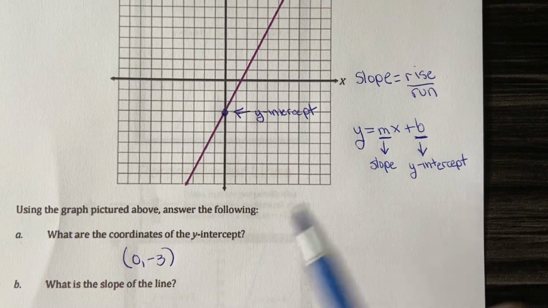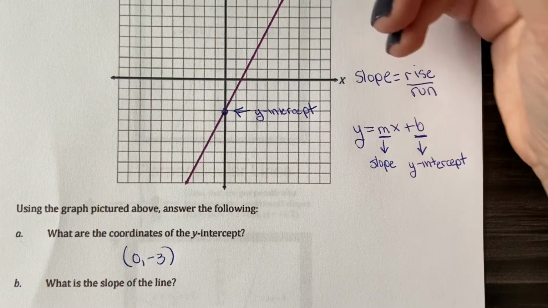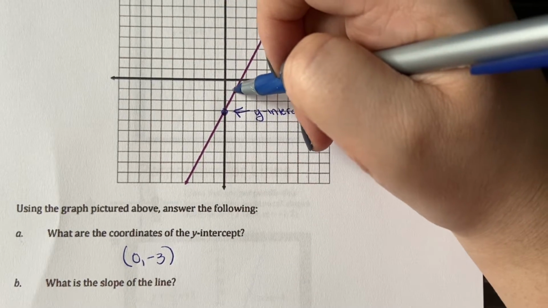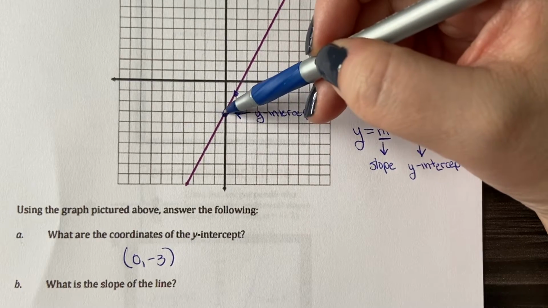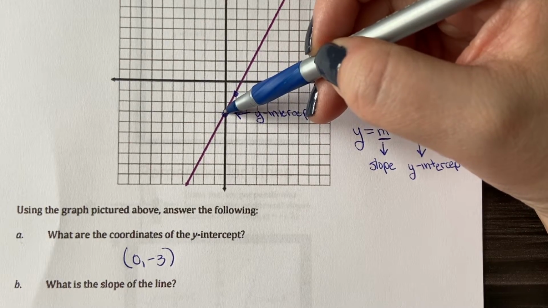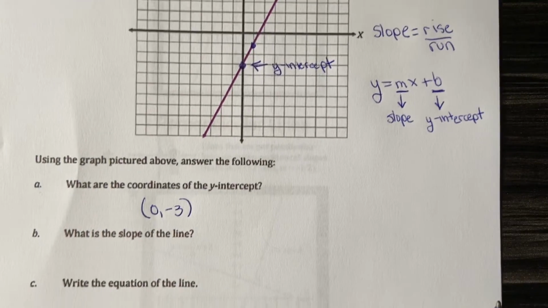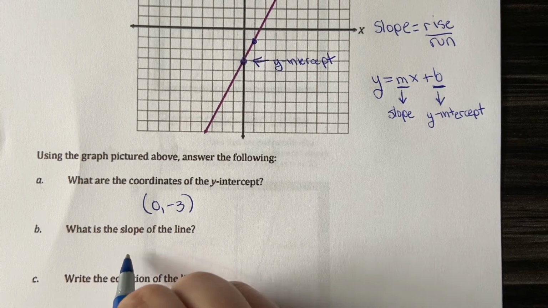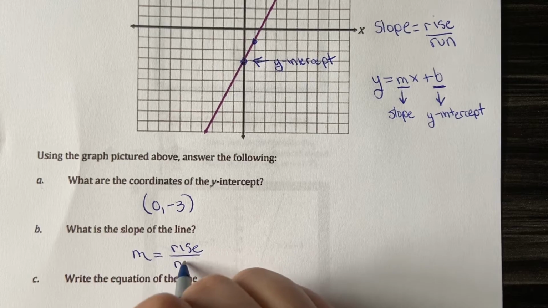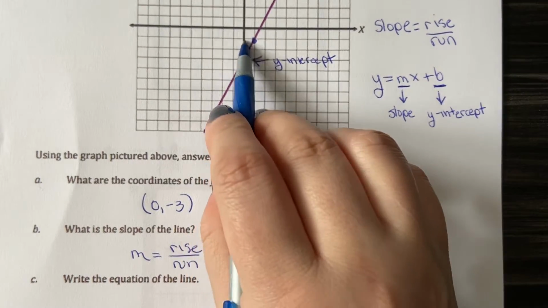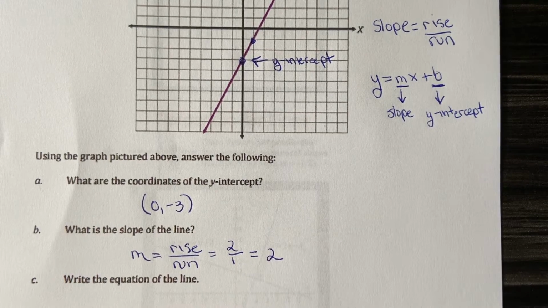So when it says what's the slope, the easiest way to do it is to find 2 points that you know exist on the line. Say, for example, I picked this one. You're counting from left to right how much up or down you're going over how much left or right you're going. So I'm going up 2, right 1. That means my slope, if it's rise over run, is rising up 2 and right 1. So your slope would just be 2.